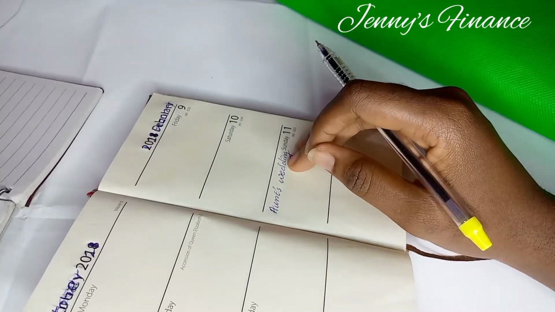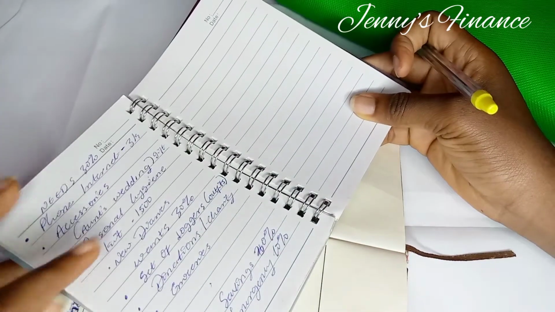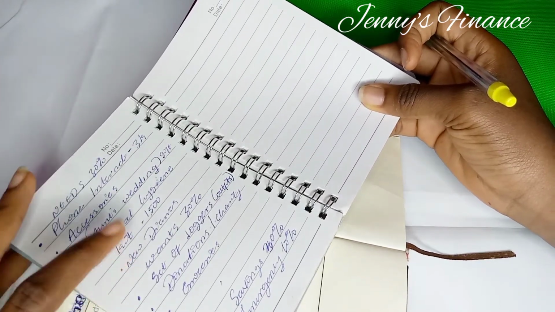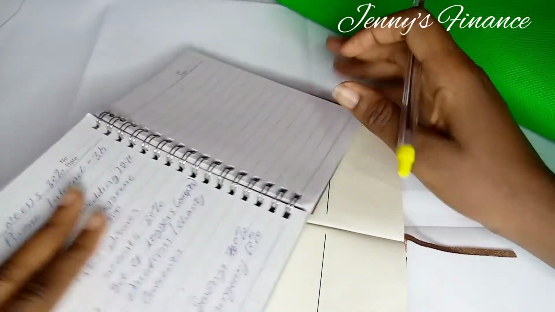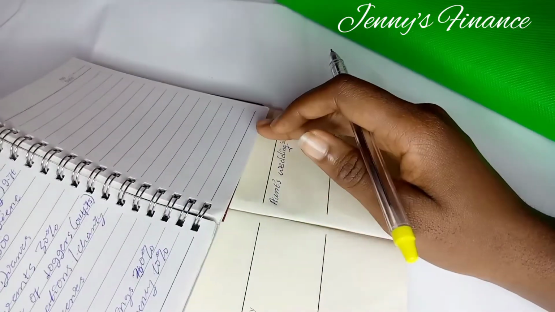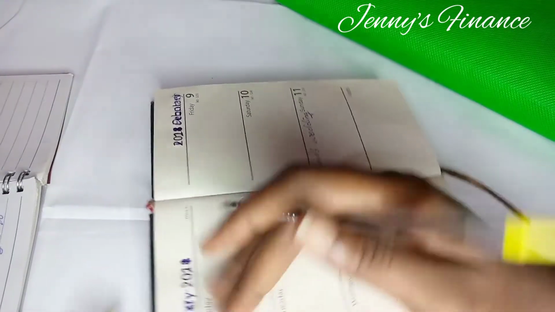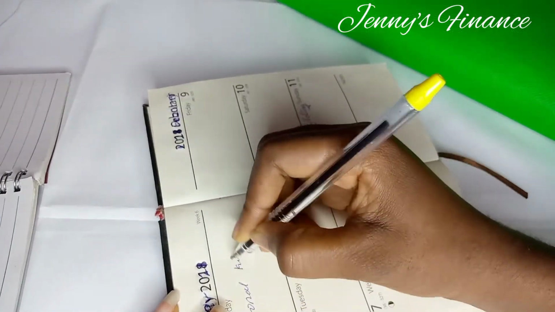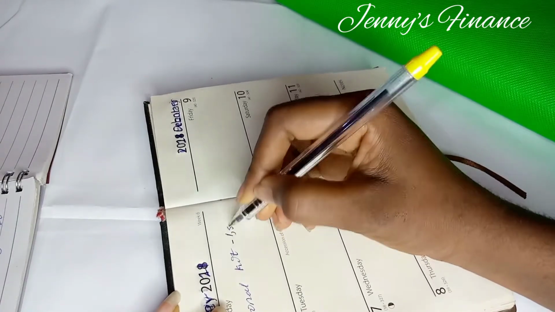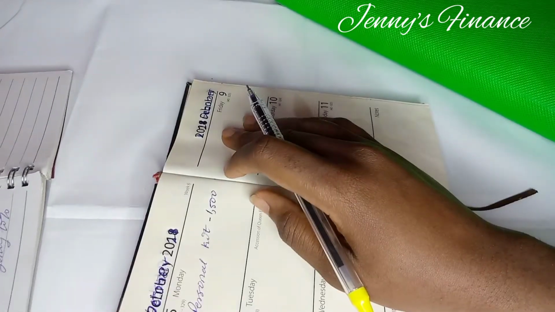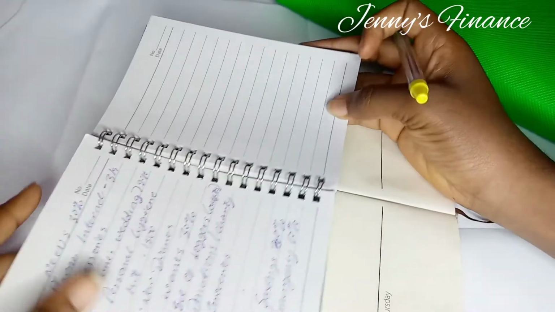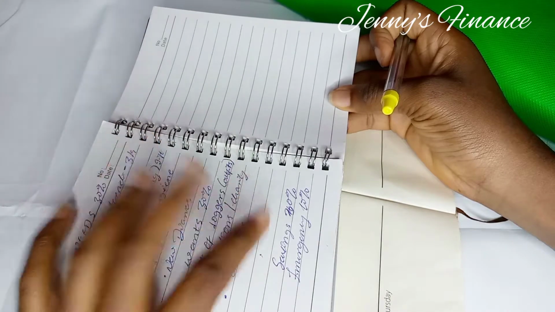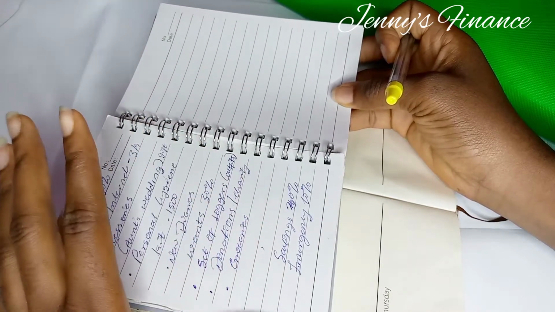Next thing we have in the notebook is personal hygiene kits. This is something I use personally, and it's going to be taking 1,500. So I'm going to need this on the 5th. So we're going to come to the 5th, and we're talking about... to move to the next one, which is new diaries, because I have a journaling series on this channel, so I'm going to be needing new diaries so that I can create better videos for you guys.